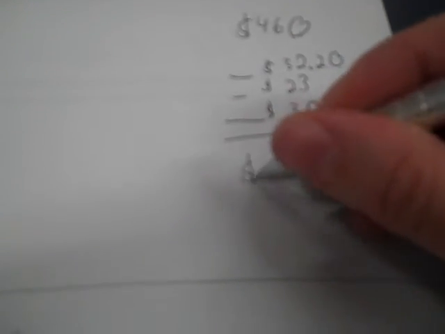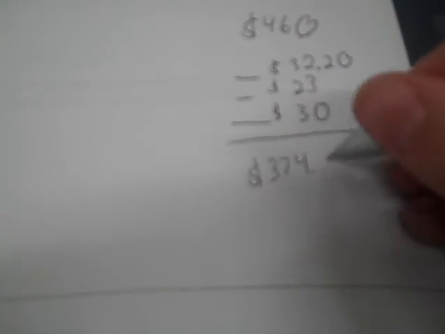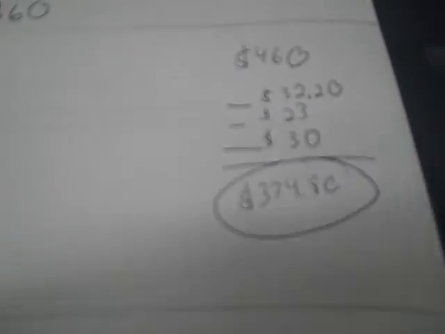Now, the other dollar amount we already have, we have $30, okay? So, 30. So, I take 460 minus 32.20 minus 23 minus 30. 374.8. So, $374.80 is the answer.